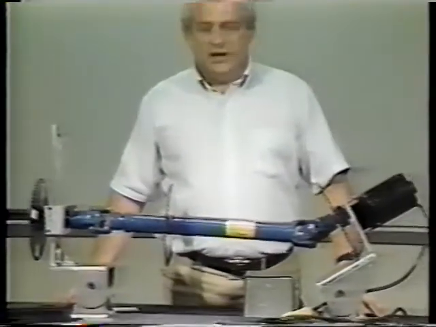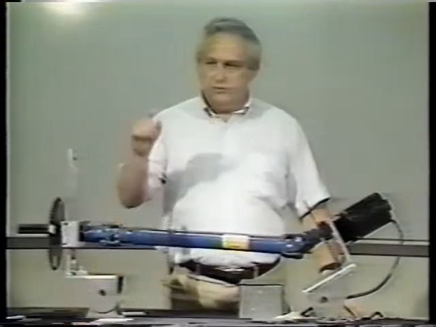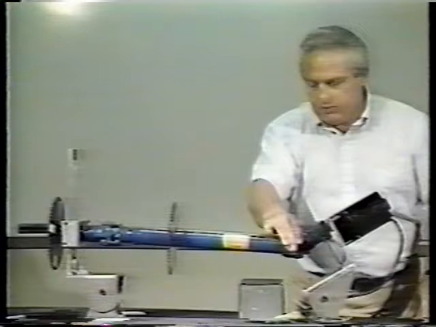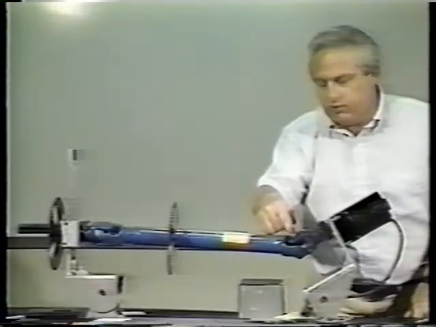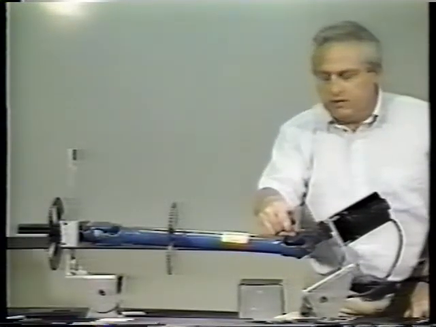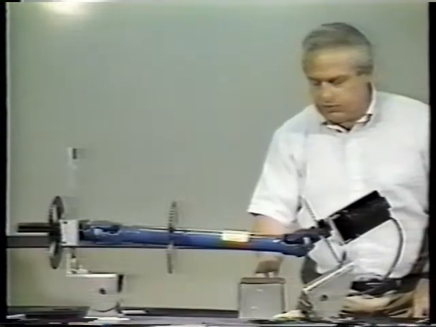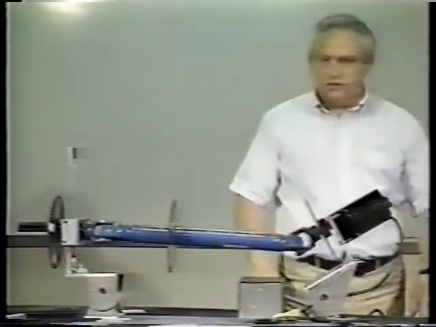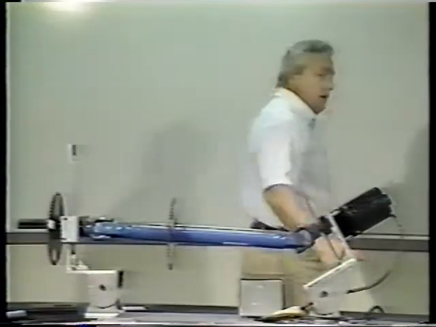I think the best way I can describe it is to mentally shrink yourself down to about this tall and stand right here on the ear of this input yoke. And as this input yoke turns, you, standing on the ear, will be turning also, and you will be going around in a circle.